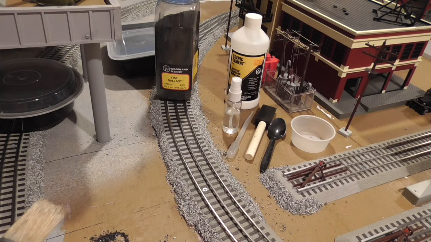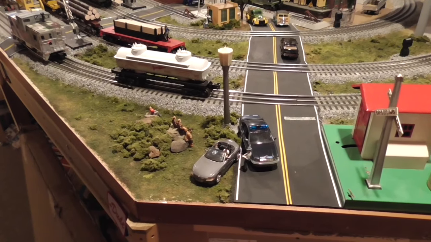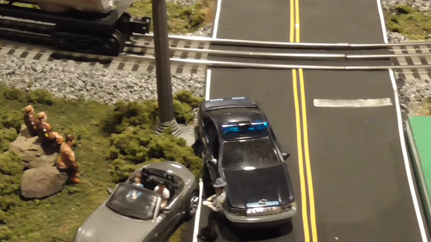This video is to show you how I intend to create the roads and asphalt parking areas on my layout. I started by using a material called foamy to make roads. As you can see, they look good. I mean, there's nothing wrong with them. Here's the road using the foamies. It's not that bad looking.